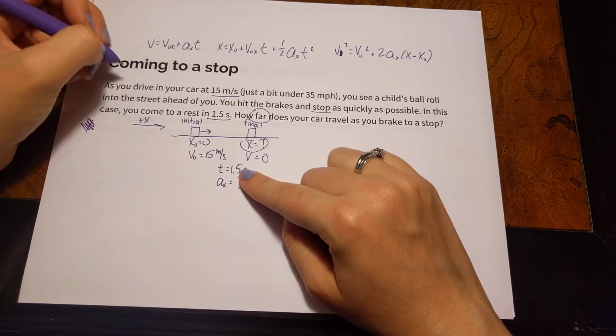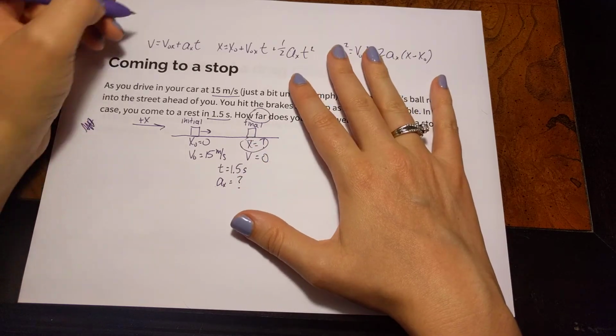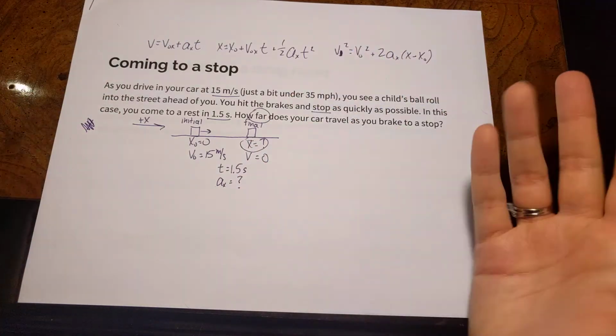So that's kind of the process I like to go through when solving a problem. So first I'm going to write down my equation.